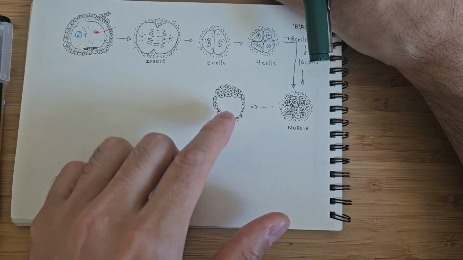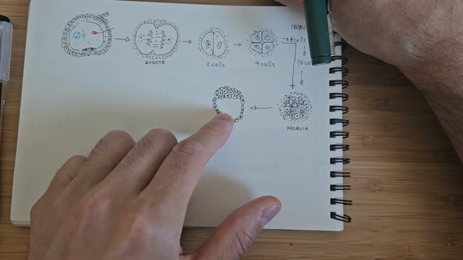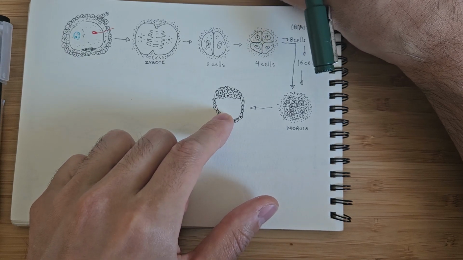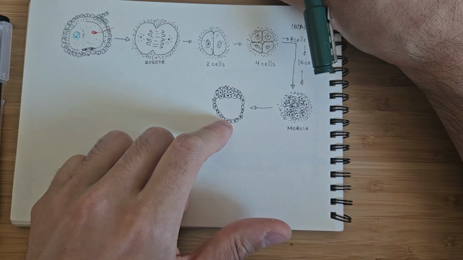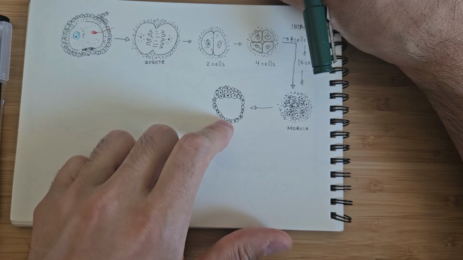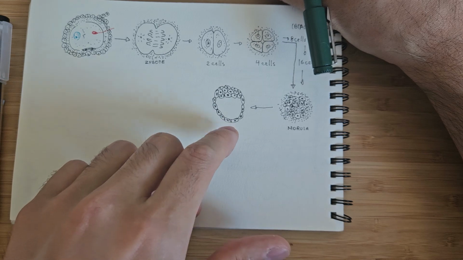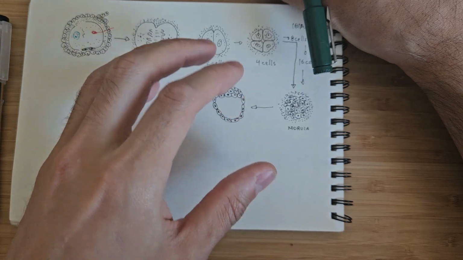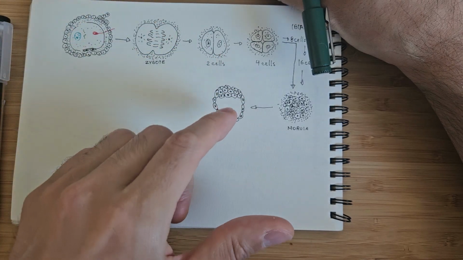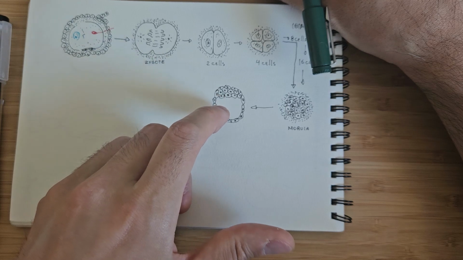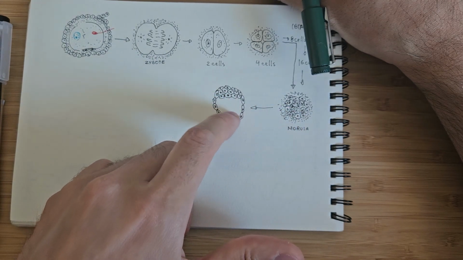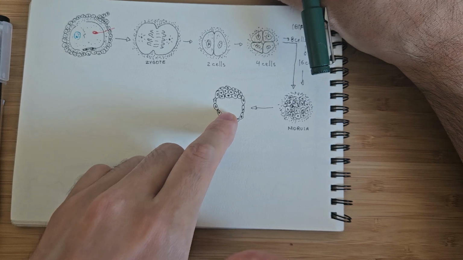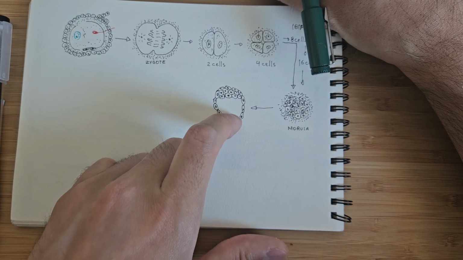And what will happen here, again, this part here is called the blastocyst or blastula. And what will happen is the gradual accumulation of fluid between the embryoblast. Okay, embryoblast, trophoblast, and here we are going to have the fluid between it.